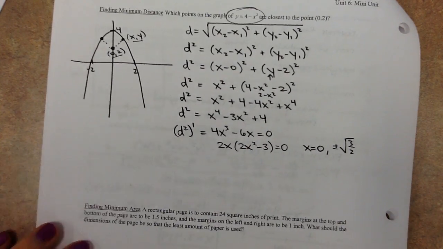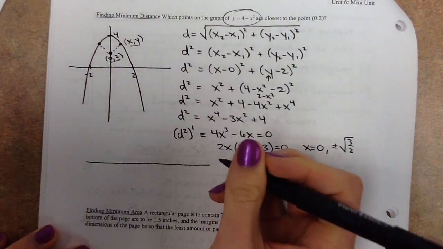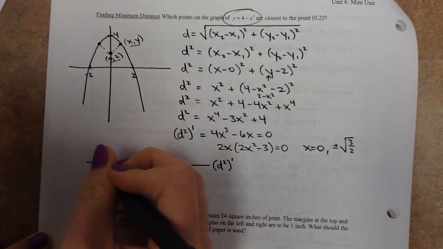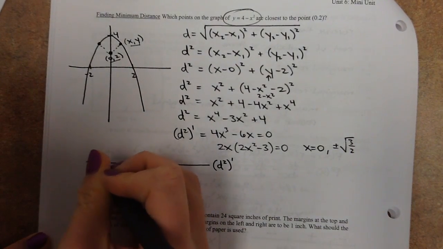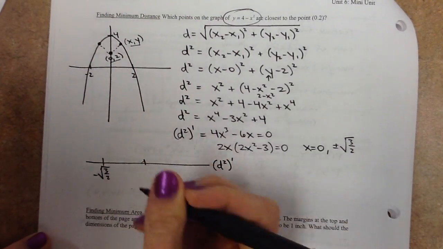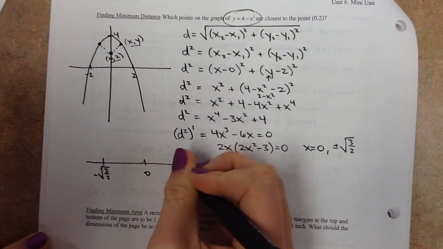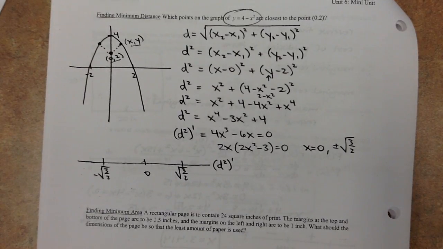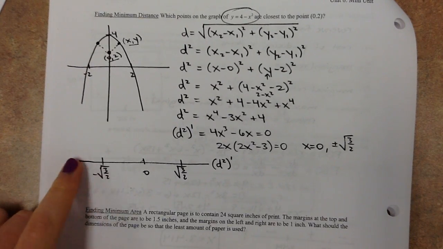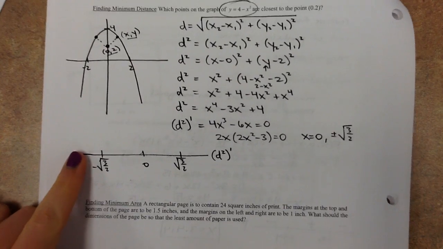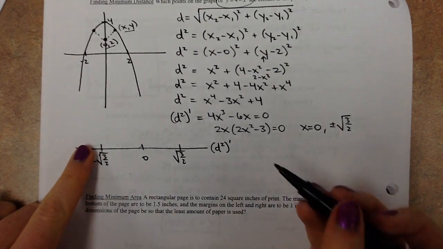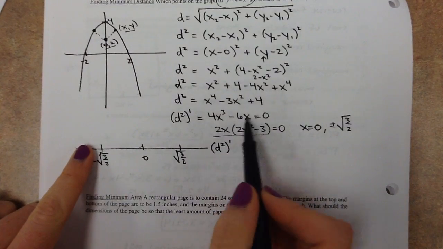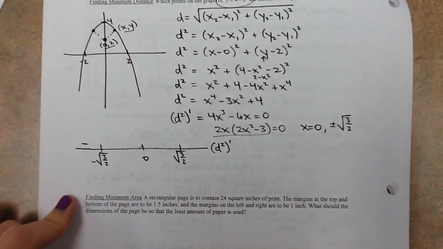So what I do here is I set up a sign chart, because I've got lots of possibilities. So this is d squared prime. So I have negative root 3 over 2, 0, and then positive root 3 over 2. Let's extend this a little bit so I can plug in some different values. Just in case we don't know what this is, we can always go dramatic and plug in something way smaller, like negative 10. So say I plug a negative 10 in here. This would be negative. This would be positive. So this would come out negative.